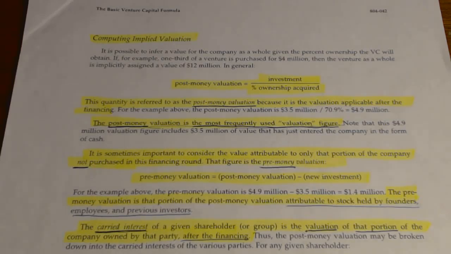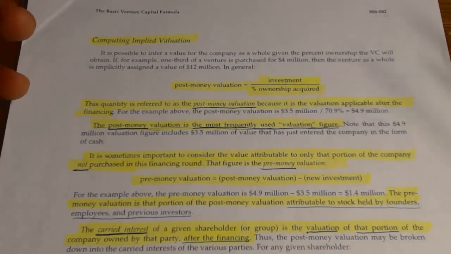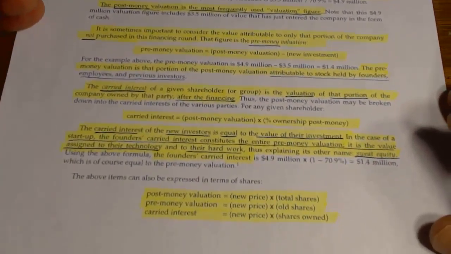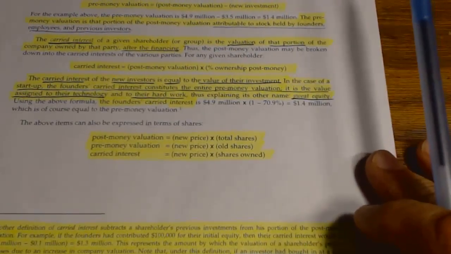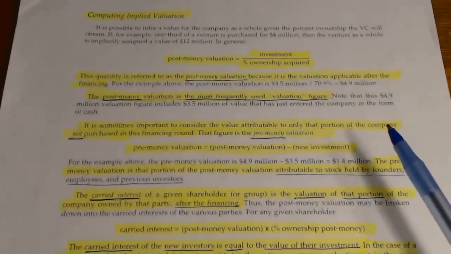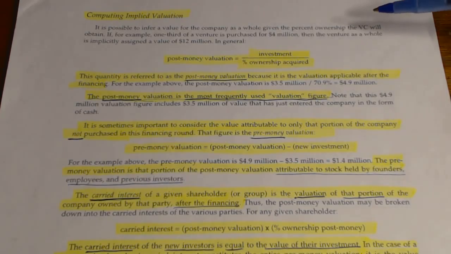Okay, this is the basic venture capital formula handout, and it's page number 3. I'm just doing this by page right now, or by subject matter. This is page number 3. And so basically this is saying computing implied valuation.